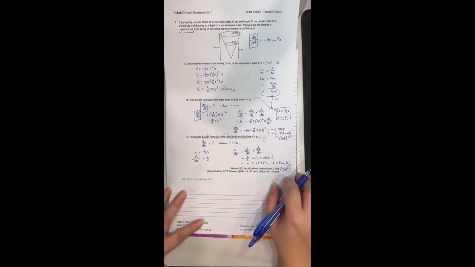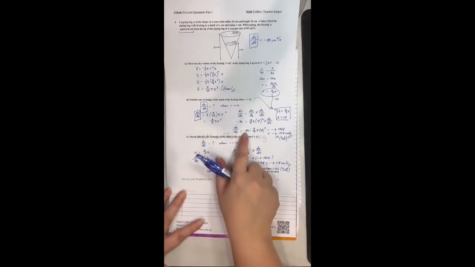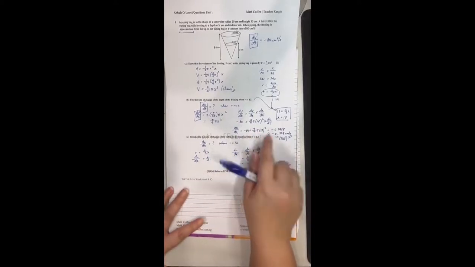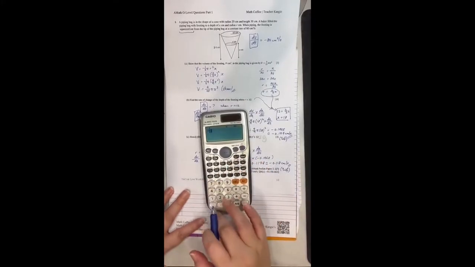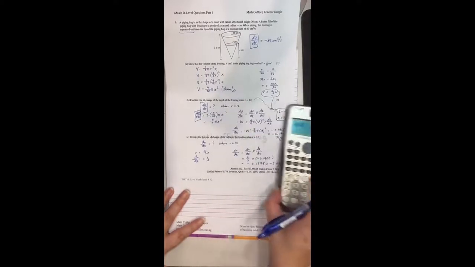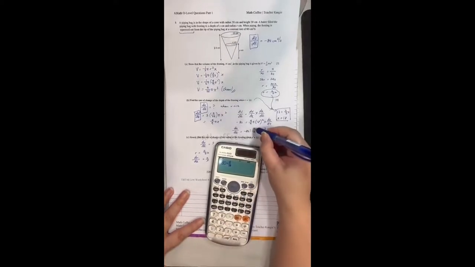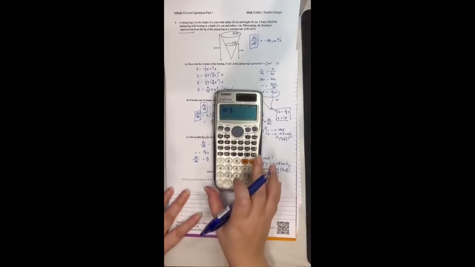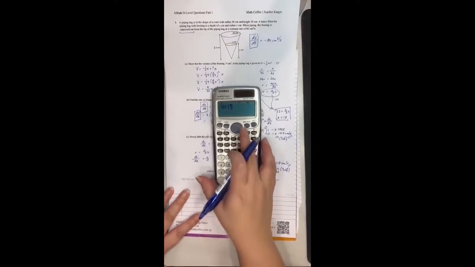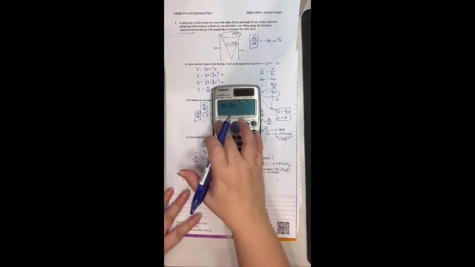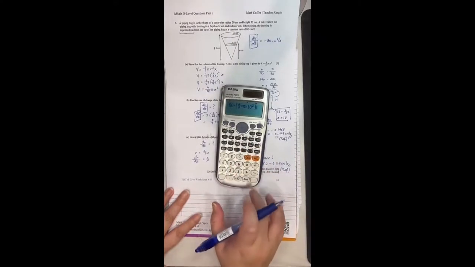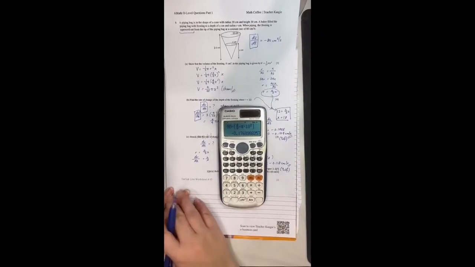Why do you need to press the calculator for the dx dt? You mean this one? This one, just press minus 80 divided by 4/9. Okay, if you want to play safe, you can actually put this one as a bracket. So 4/9, let's see, I put bracket times pi times 18 square. Close it. This is how you key in.